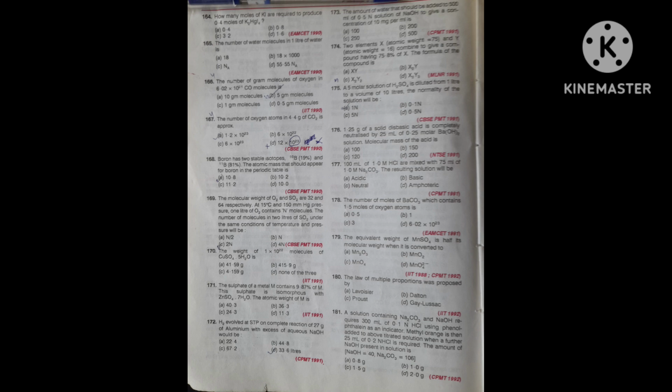NaOH equivalent mass is 40. Then 0.1 into 40. Correct?